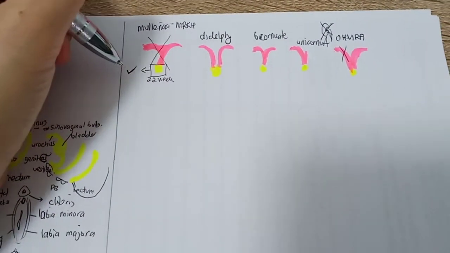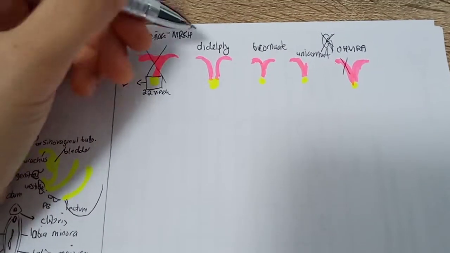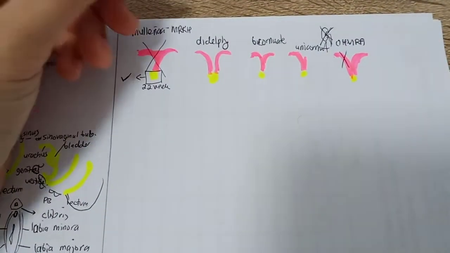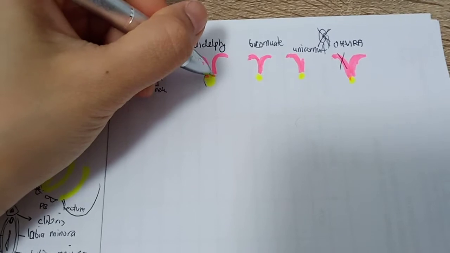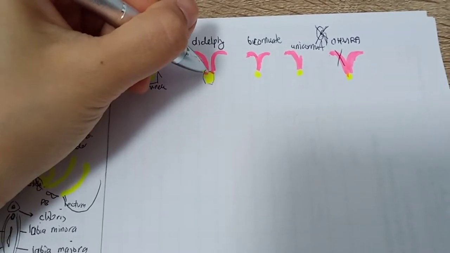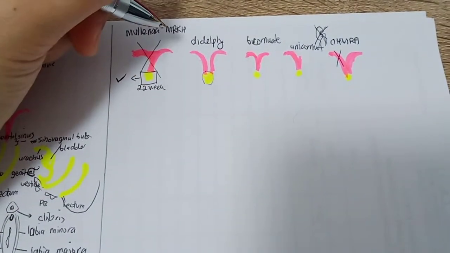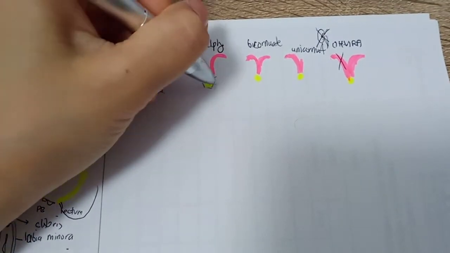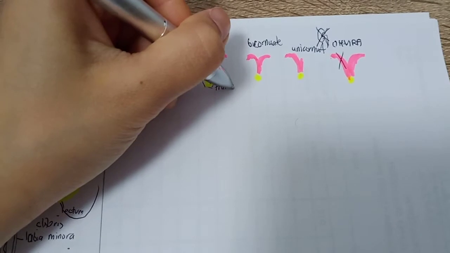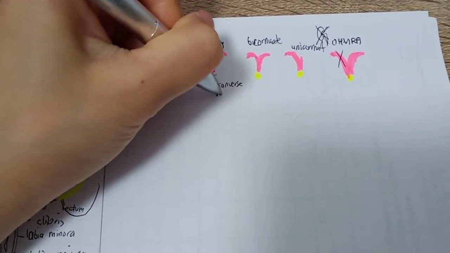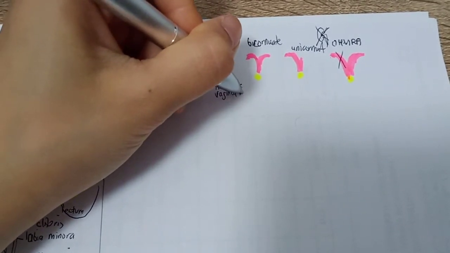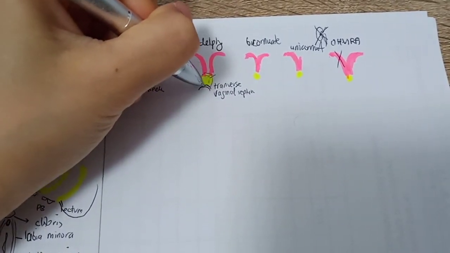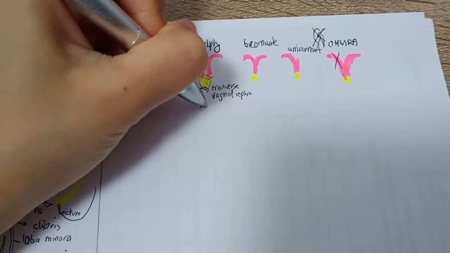Recanalization usually occurs at around 22 weeks, whereby failure of the paramesonephric duct to fuse is one issue. Another issue is failure of the sinovaginal bulb to recanalize. So if it fails, then we have a transverse vaginal septum. And if the vaginal plate fails to recanalize, then we have the imperforate hymen.